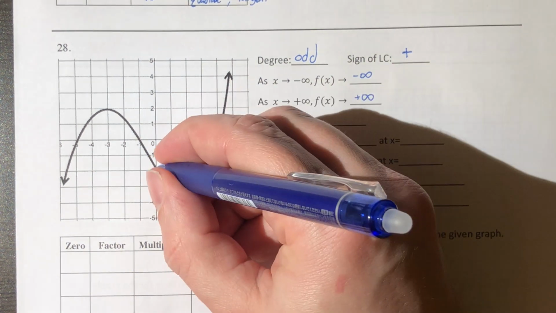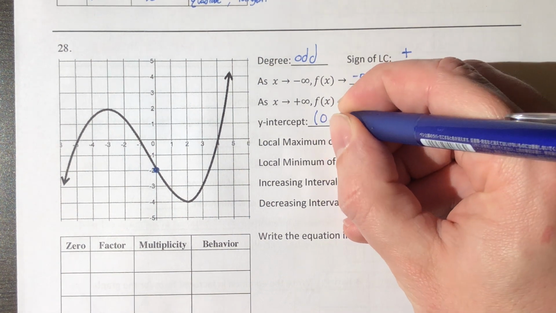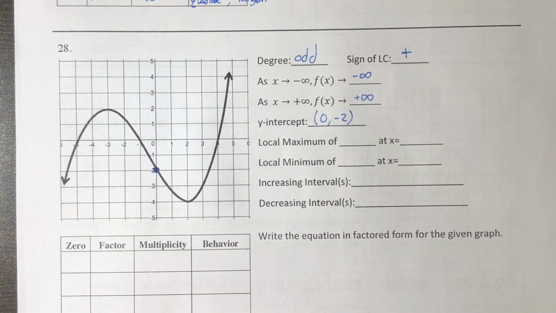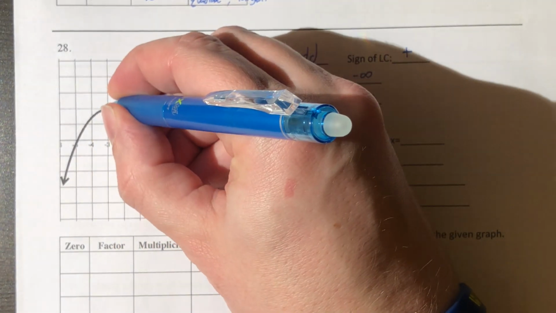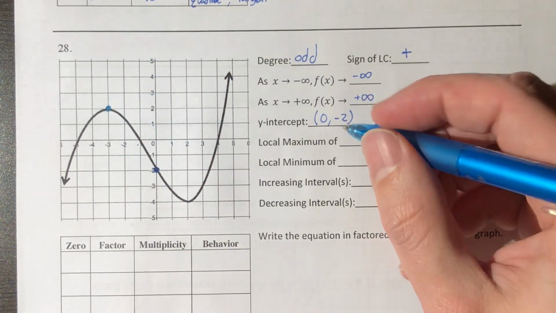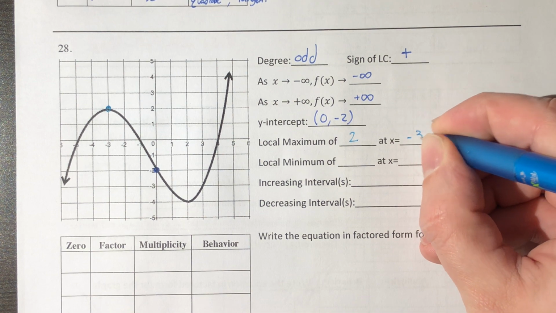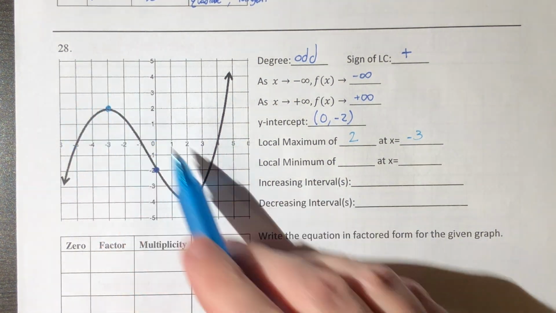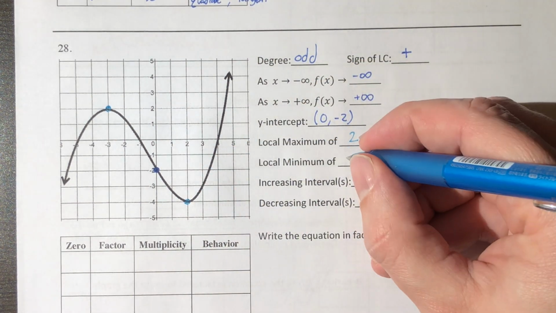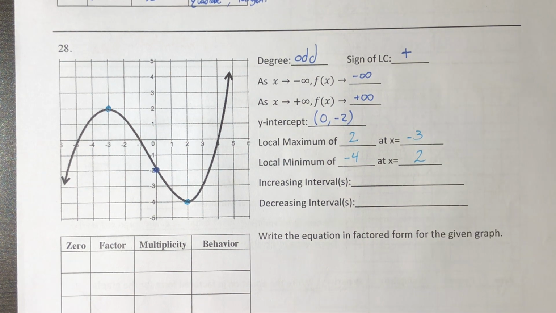My y-intercept is where it crosses the y-axis, so it's at the point (0, -2). I have a local maximum here. That maximum, the highest it goes to is 2, and it happens at x equals -3. I have a local minimum, a low point, right here. The lowest it goes down to is -4, and it happens when x equals 2.